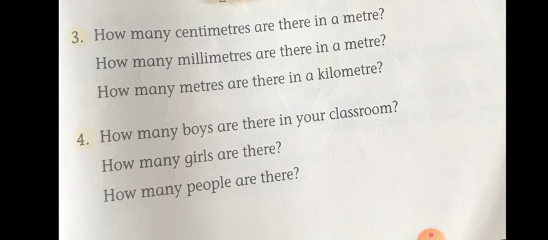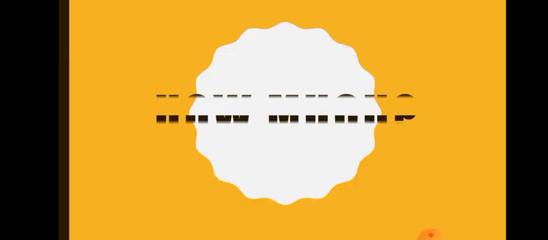You have to ask by using the word how many. Asking about the girls, and in the people, we are asking about all together, that is, how many total people are there. We use how many for the quantity of persons, places, things, whatever we want to count. We use the words how many for that only.